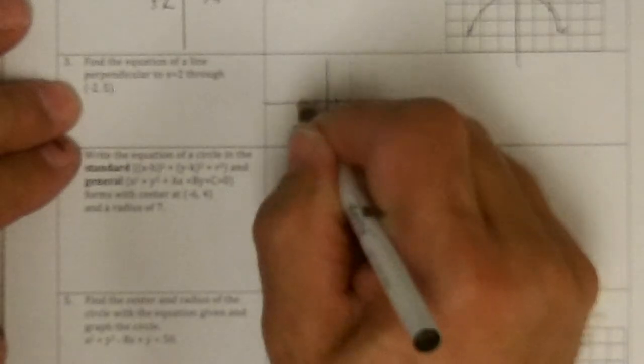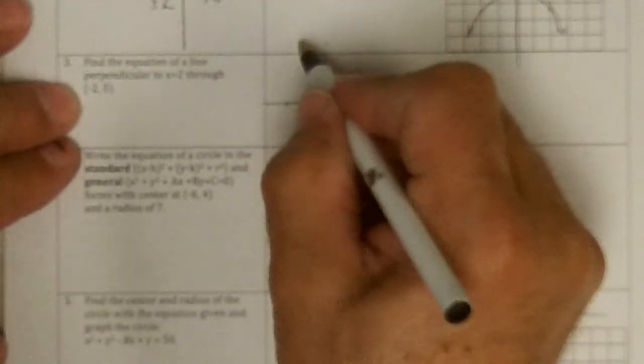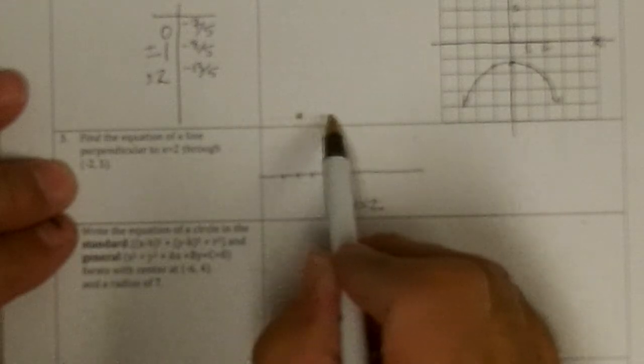So I need to make a line perpendicular to it, so that would have to go completely horizontal. And if it's going to hit -2, 5, it's going to have to be horizontal up here.